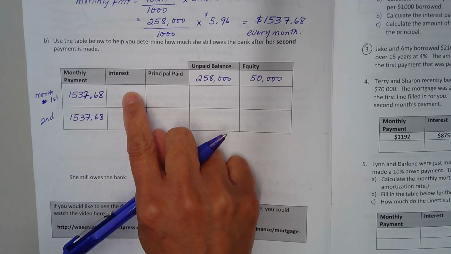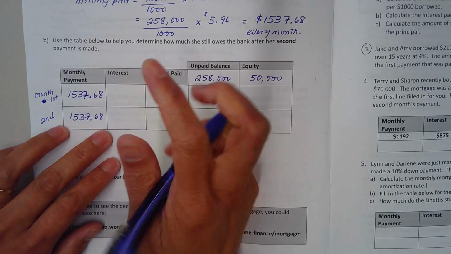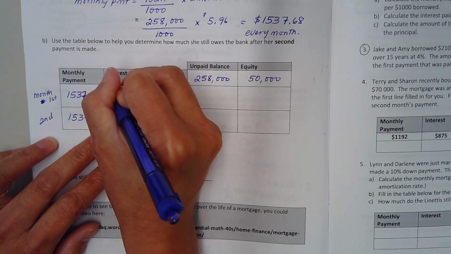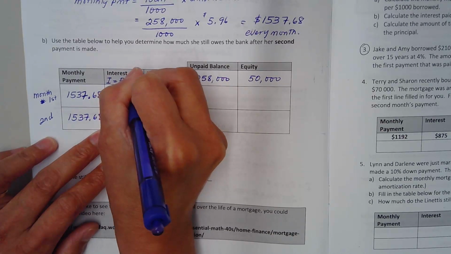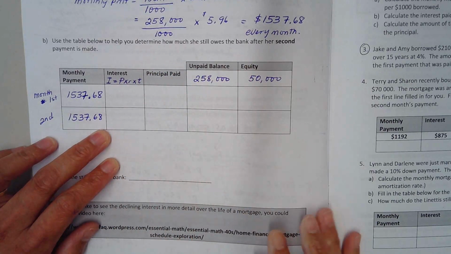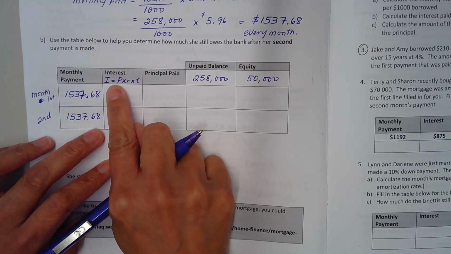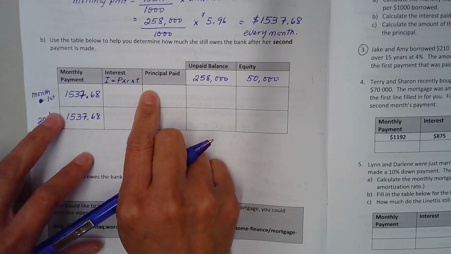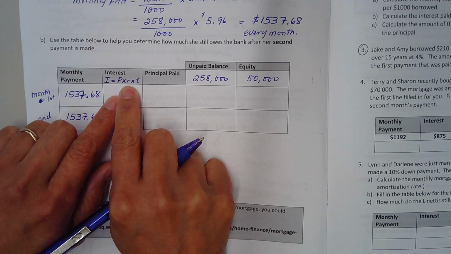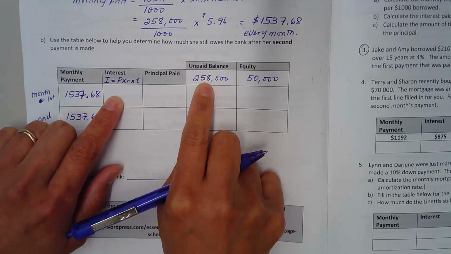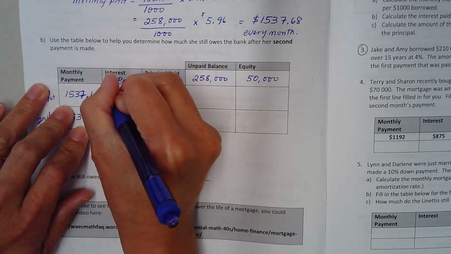How did we figure that out yesterday? We said that the interest is I equals P times R times T, so principal times rate times time. What's the principal in here? The principal is the unpaid balance, 258,000.